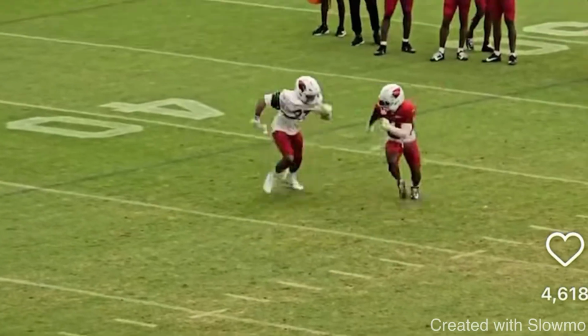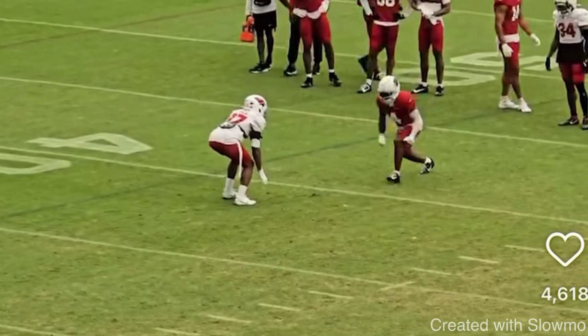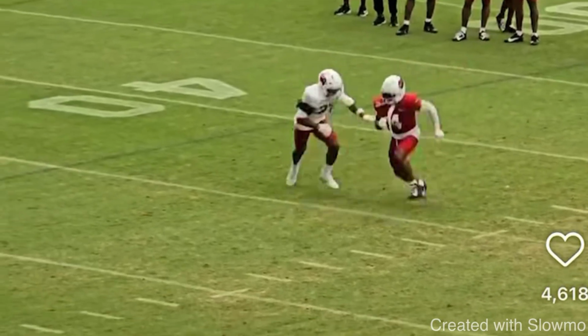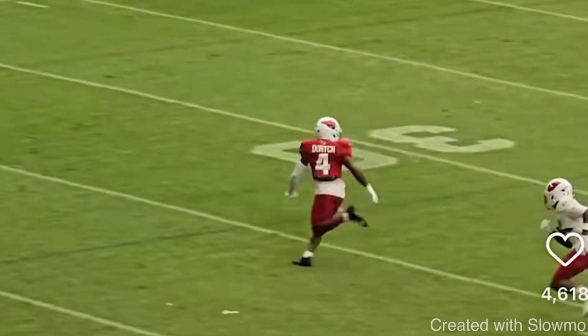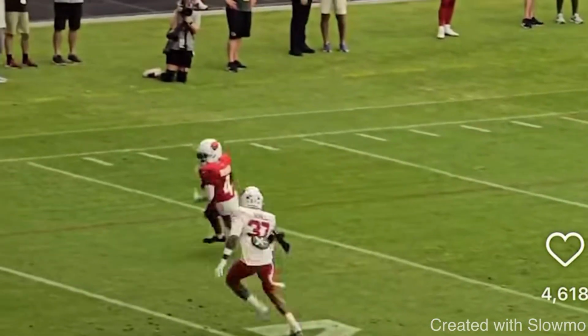So guys, don't force your release. Don't think, oh, just because I have an outside breaking route, I got to release to the outside. Just because I have an inside breaking route, I got to just release to the inside. It's based on the DB's leverage, unless it's a situation where it would be an MOR, mandatory outside release, or if it's a situation where it's a mandatory inside release.